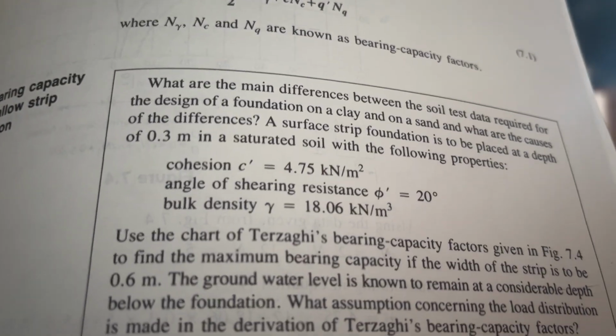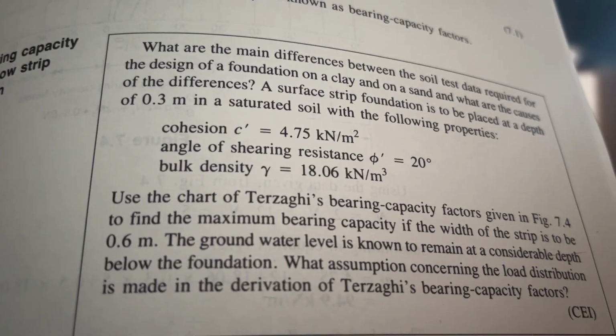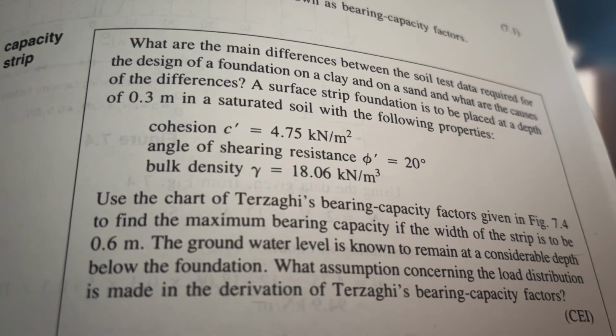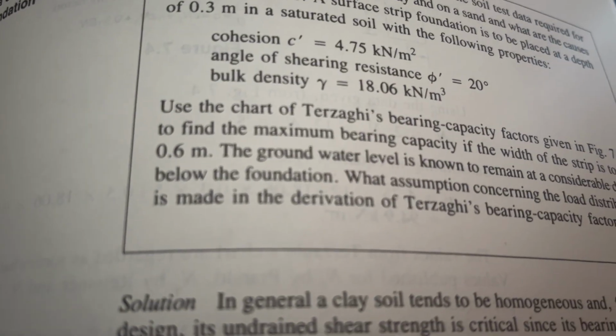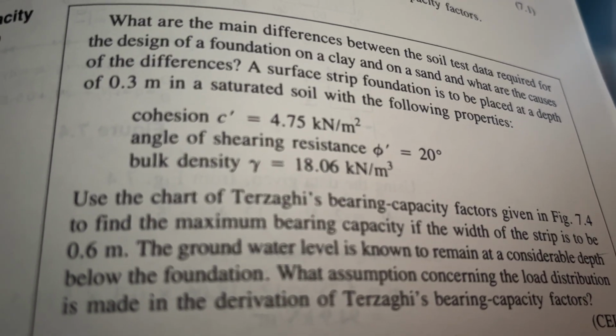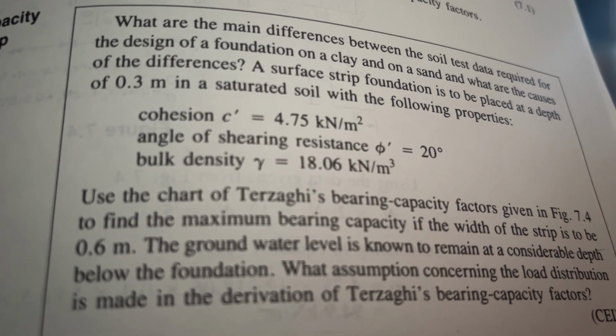Right, let's go through this. The foundation depth is 0.3 meters. The foundation width is 0.6 meters. Cohesion is 4.75. Angle of shear resistance is 20. Bulk density equals 18.06.